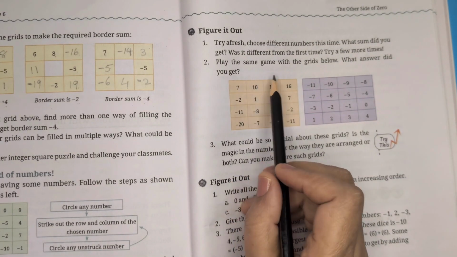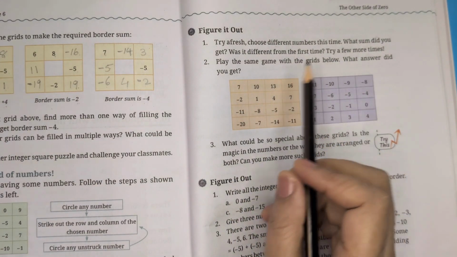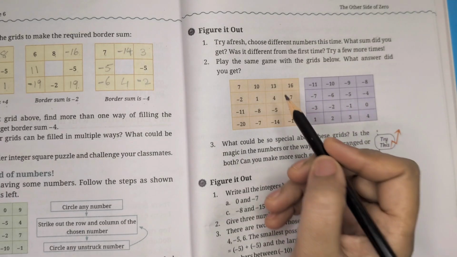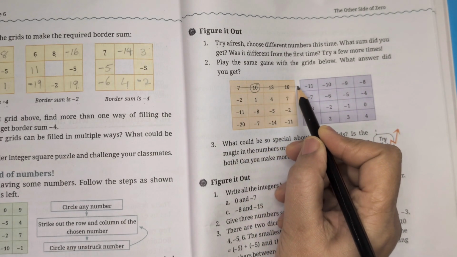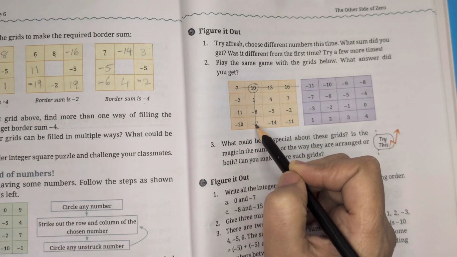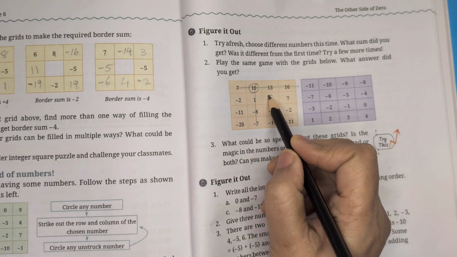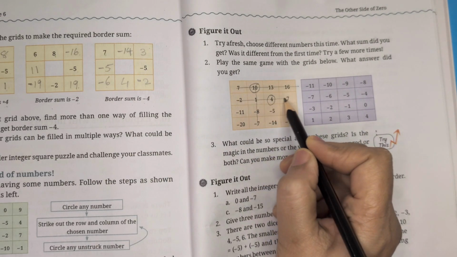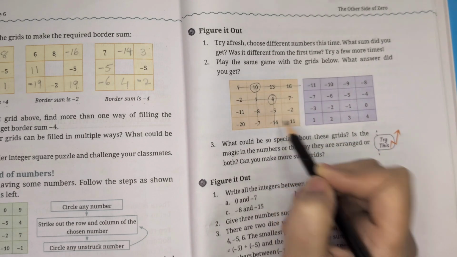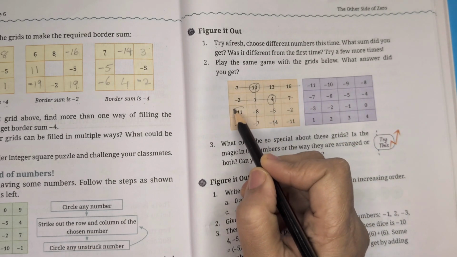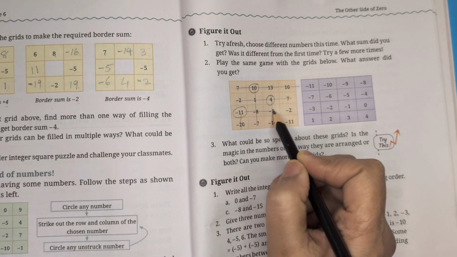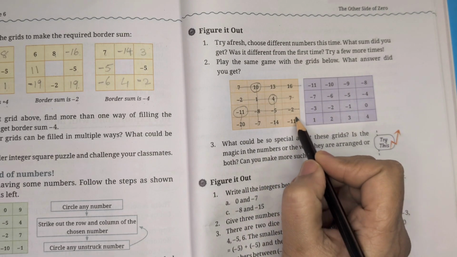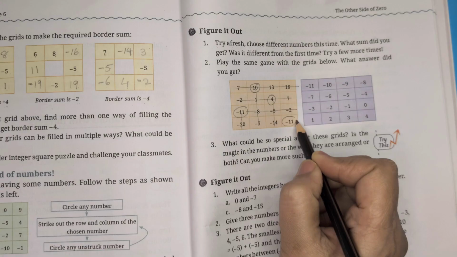Second question, play the same game with the grids below. What answer did you get? Any number you can circle. Here, if you circle 10, cut that row and column. Next 4, that row and column. One more number, minus 11, if you take this column and row. So the remaining number here is minus 11.